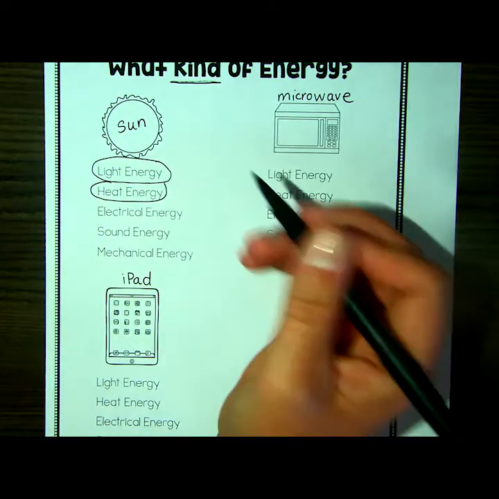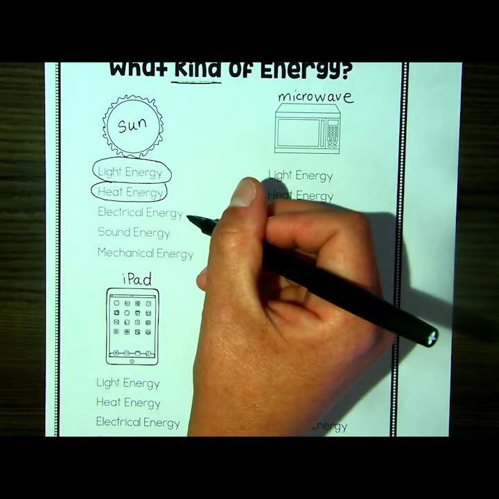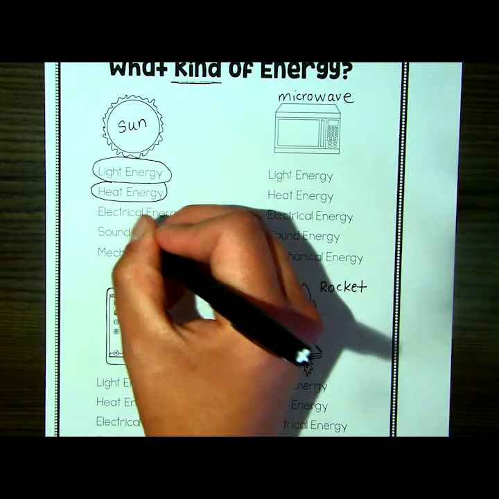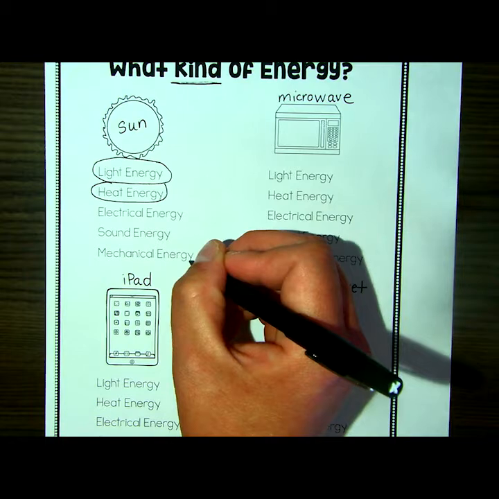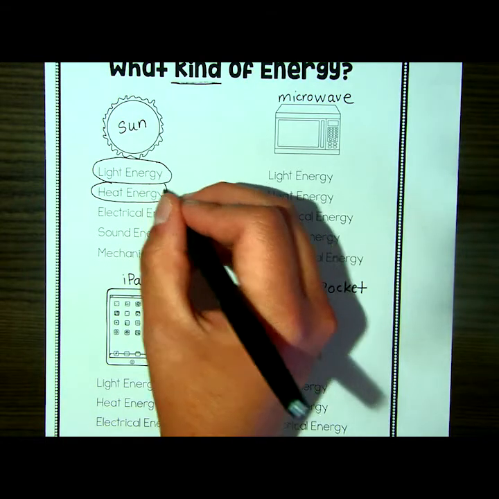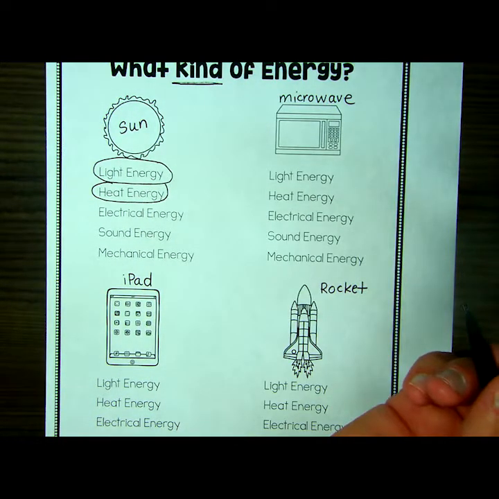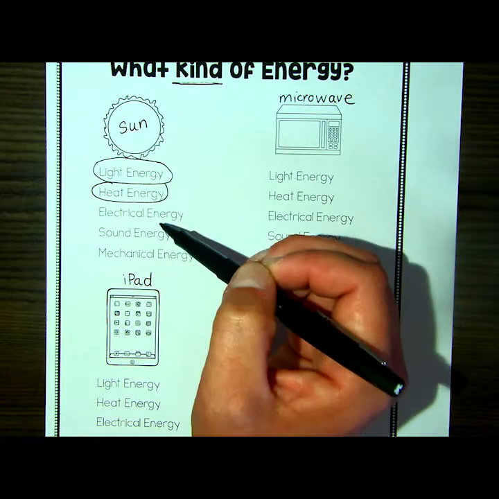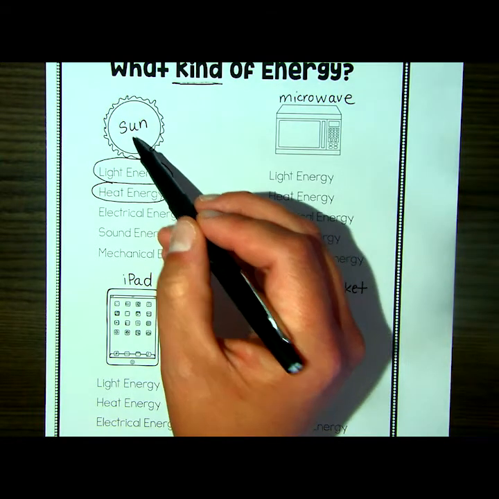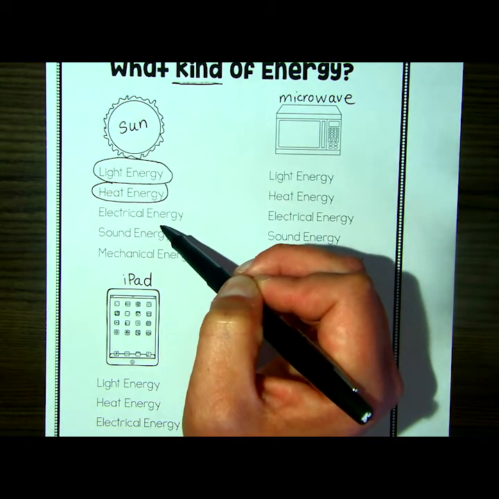Now, when we look at the others, electrical energy, not necessarily. Sound energy, no. Mechanical energy, no. So right here we have two types of energy that are produced by the sun. Now, can we use the sun's light to produce or generate electricity? Yes, but the sun does not directly produce electrical energy.